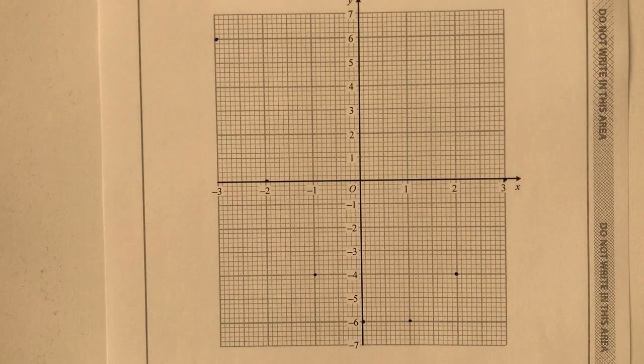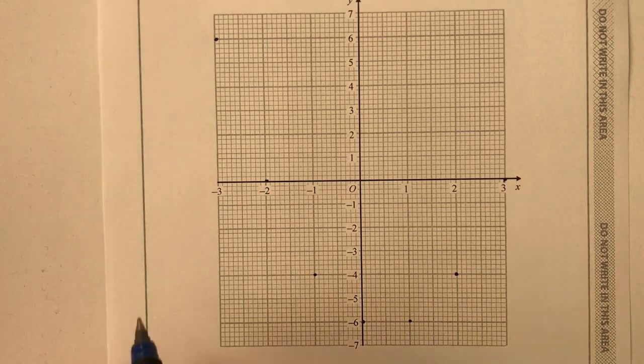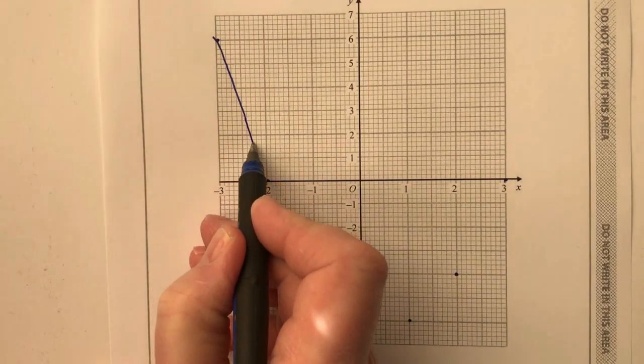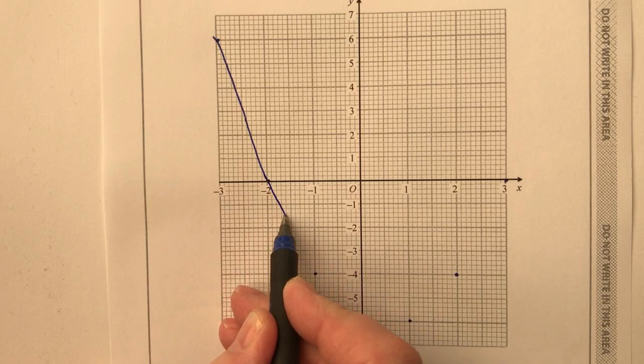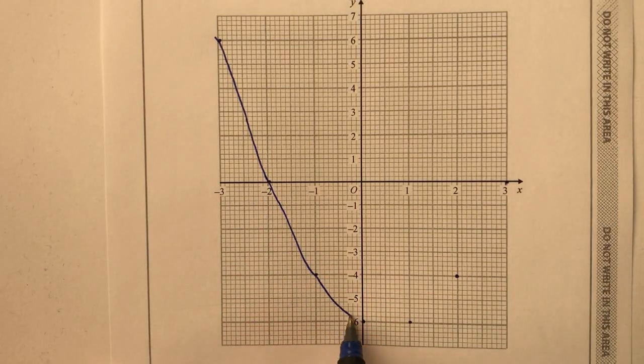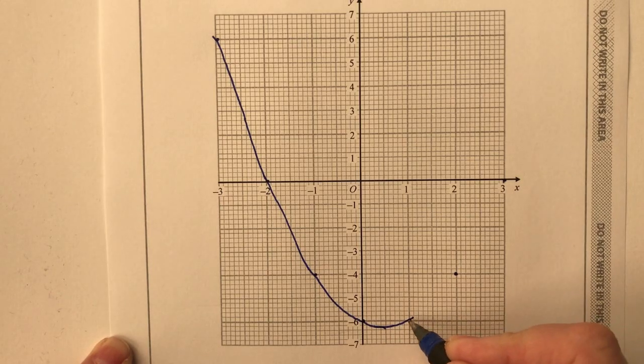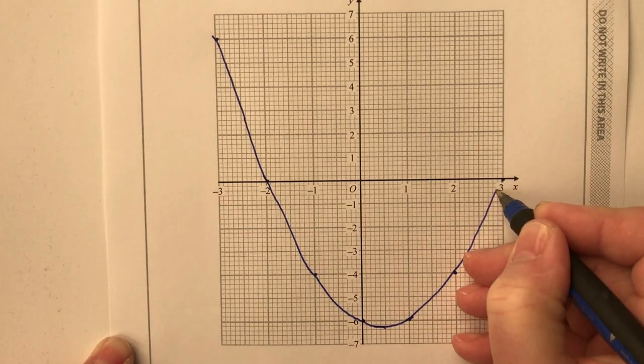Now hopefully you can see that when I join all of this together, I'm going to try to do it without moving the paper too much. Hopefully you'll see that when I join all of this together, I'm going to get a nice smooth curve, more or less, that looks like that.